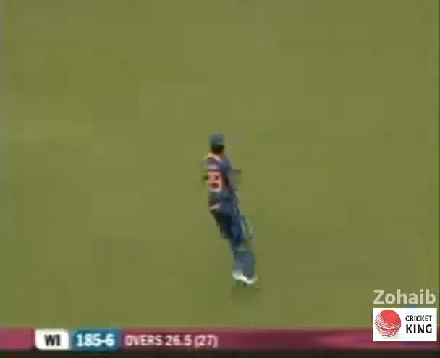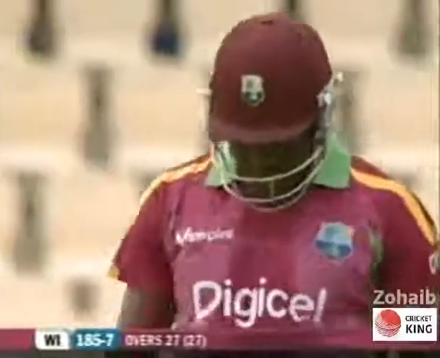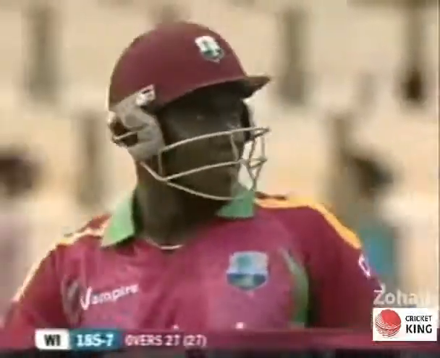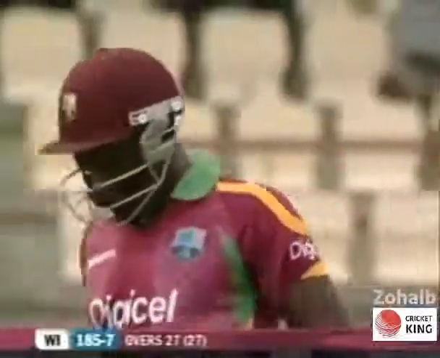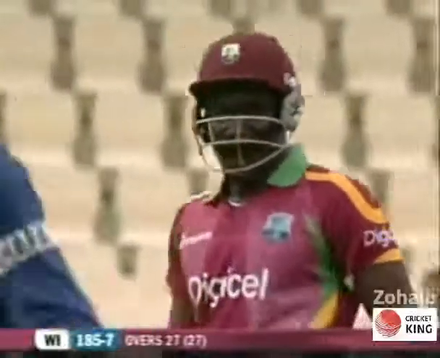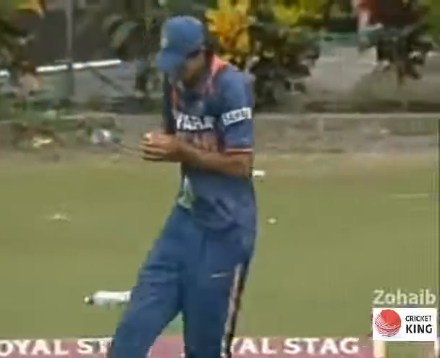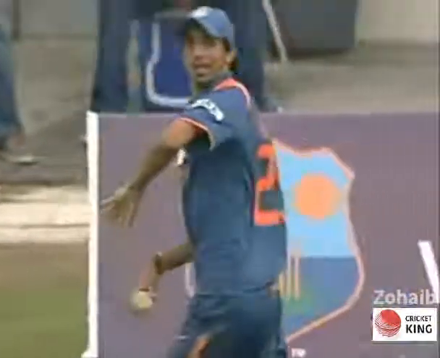Wicket to Harbhajan Singh. And that is the end of the West Indies innings. Jerome Taylor perishes, going for the big one to complete the innings. The West Indies finish on 185 for 7 off their 27 overs. Extra bit of bounce, defeating Jerome Taylor in the end. Picked out the man in the deep, Ishant Sharma. He's got a safe pair of hands. 13 runs coming in the last over. Also a wicket with the final delivery.